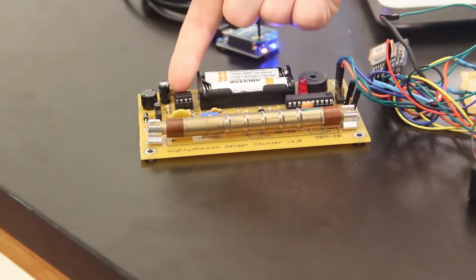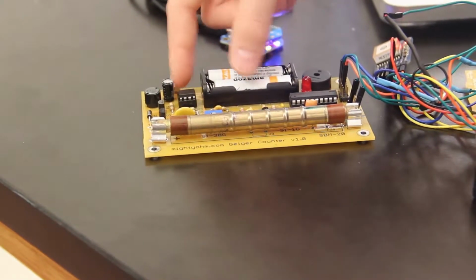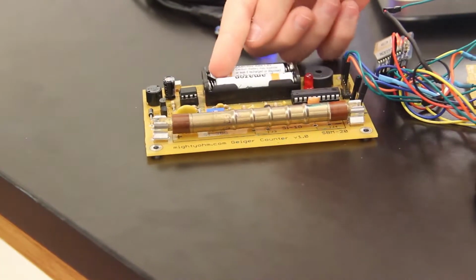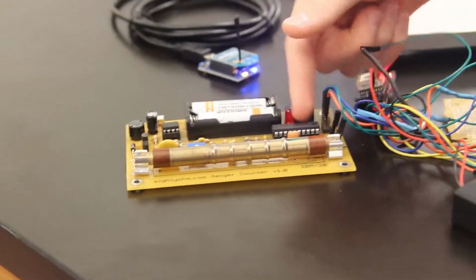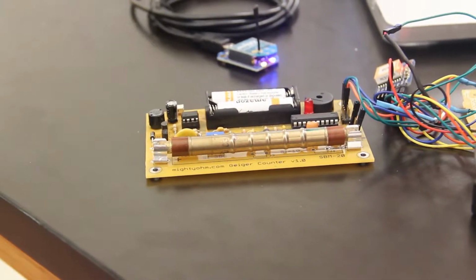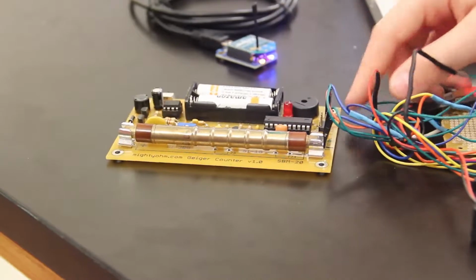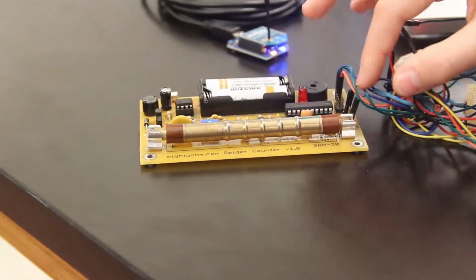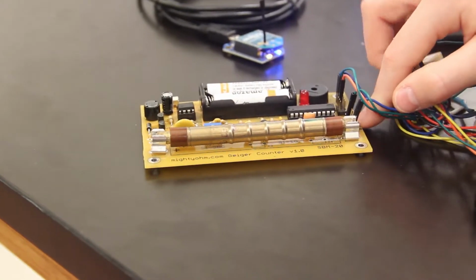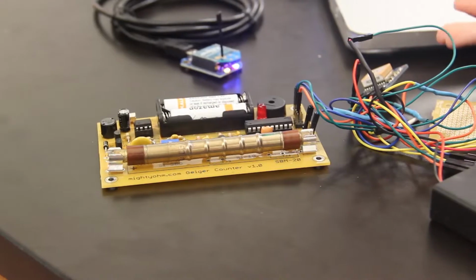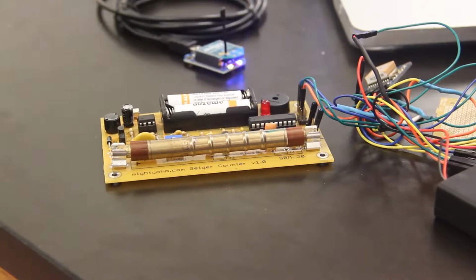The Geiger tube is given high voltage power from the 555 timer, which boosts it from these two AAA batteries here. The ATtiny, when it receives a pulse when radiation is detected, normally outputs a pulse through this pin here, and also outputs various data through the serial port here, such as counts per second, counts per minute, dosage, and all sorts of other information.